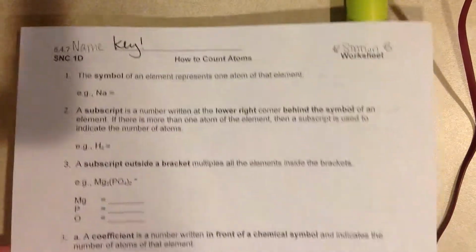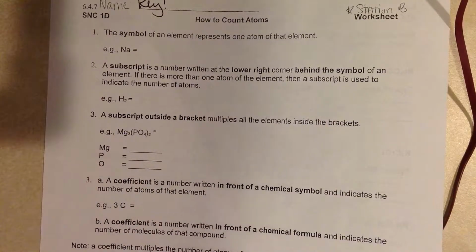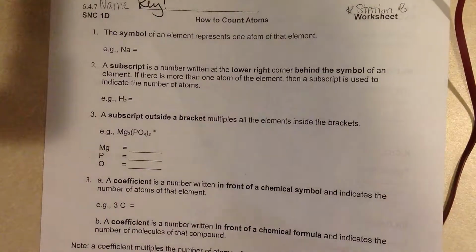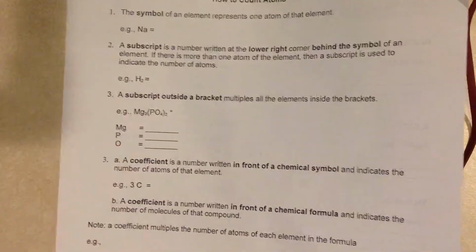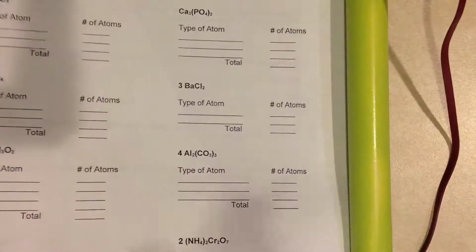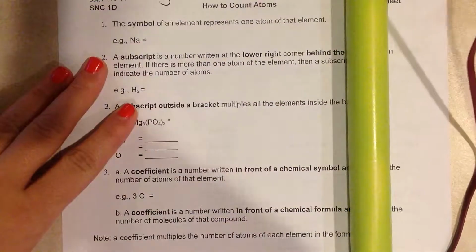Alright guys, I'm going to try to break down this worksheet because it was the one that people seem to be struggling with the most, and it hits multiple buttons at the same time. So I'm going to do the front that we did in class, but I'm just going to break it down again, and then I'm going to go through the back. So the first question talks about the symbol.